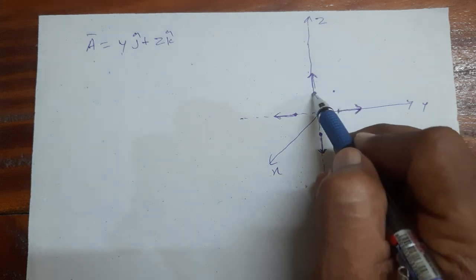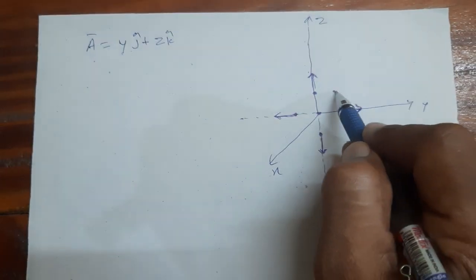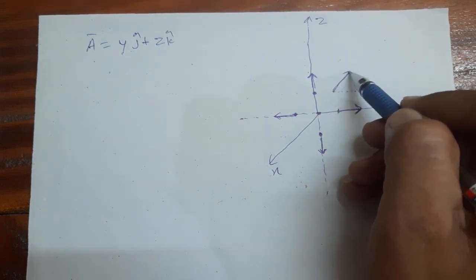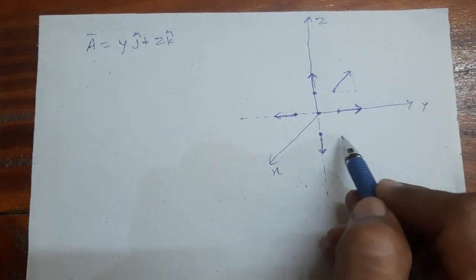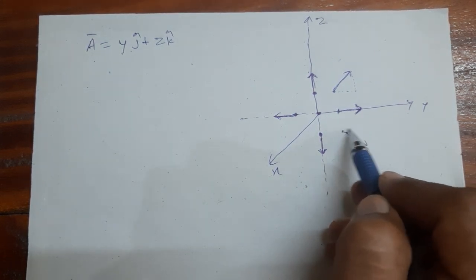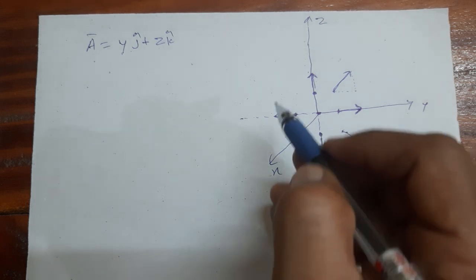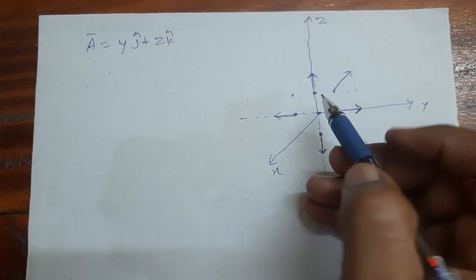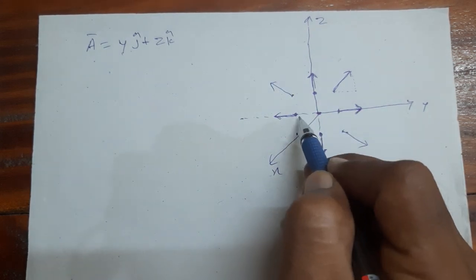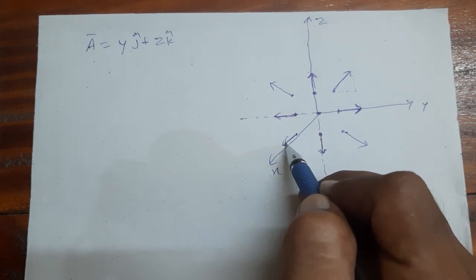Here at y is equal to 1, z is equal to 1, you will observe that it is 1 j cap plus 1 k cap, it is the resultant, and therefore this is the vector function at 0, 1, 1. At 0, 1, minus 1, the vector function will be something like this, it is 1 j cap minus 1 k cap. At the point 0, minus 1, 1, the function will be along this direction. At 0, minus 1, minus 1, the function will be along this direction.